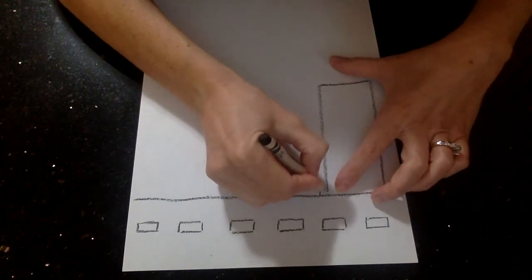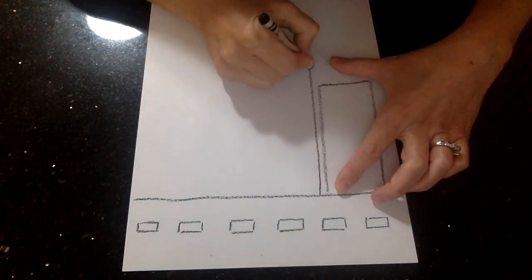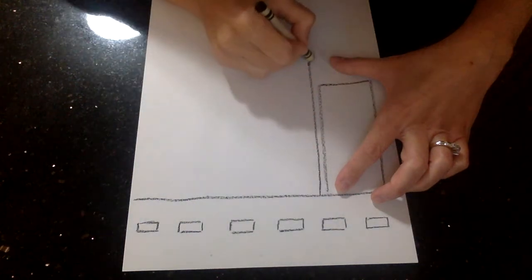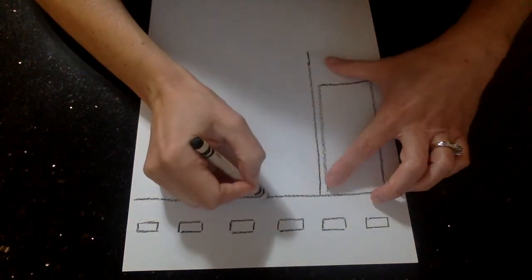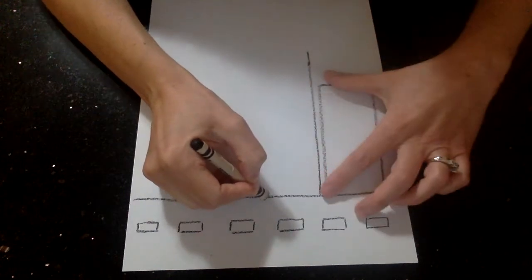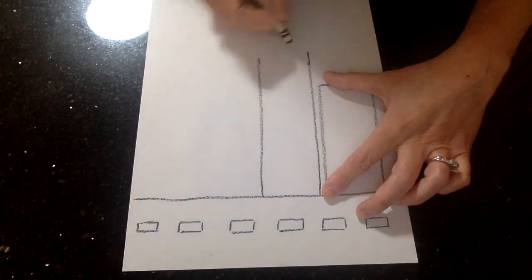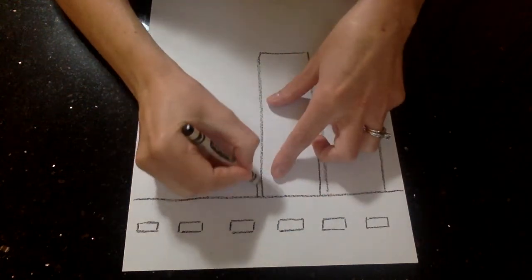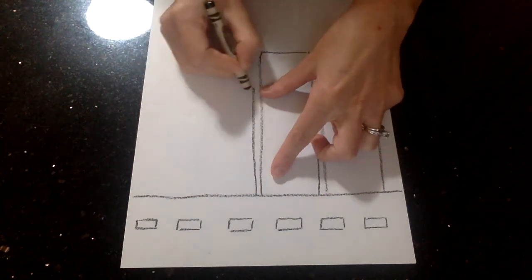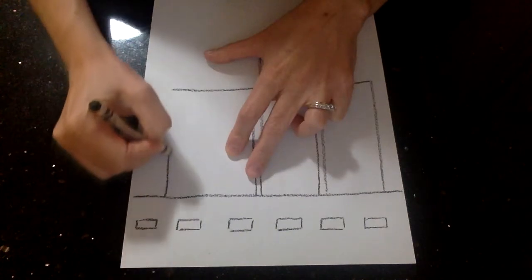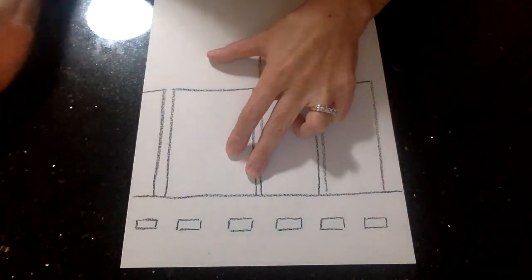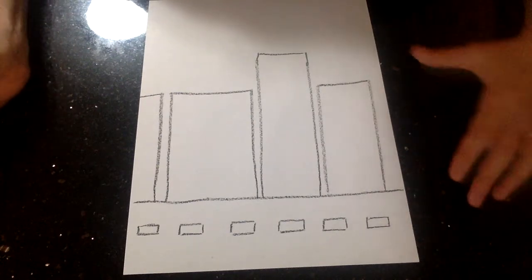Now I want my buildings to be close together because in cities, there's a lot of buildings, and it's kind of crowded and populated. That means a lot of people. So I'm going to go in and I'm going to add some more rectangles. And notice I'm making them all different sizes to make my artwork look more interesting. It's okay if some of your buildings even hang off the side, like you can only see part of it. All right, so I have my buildings.